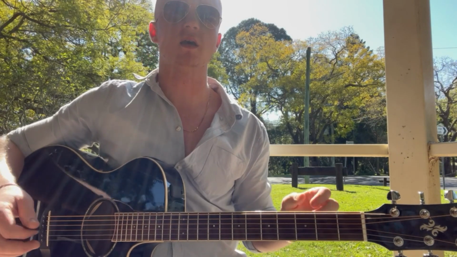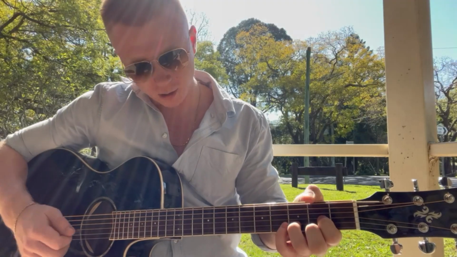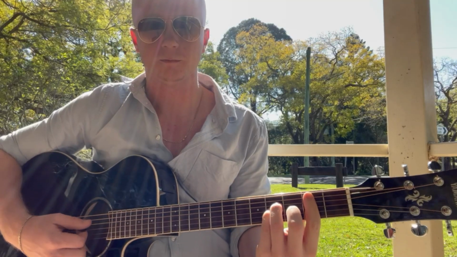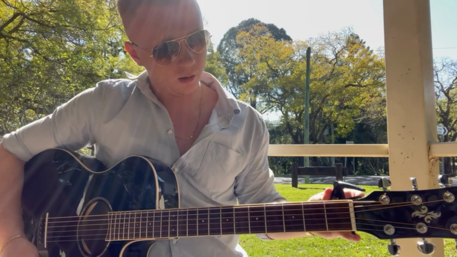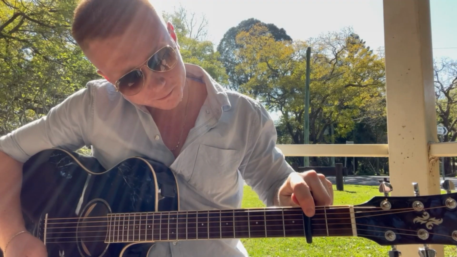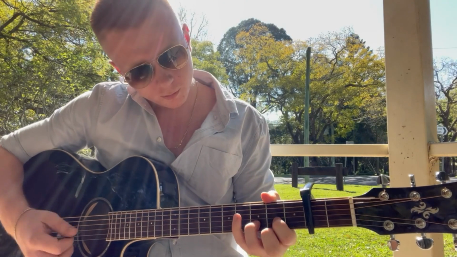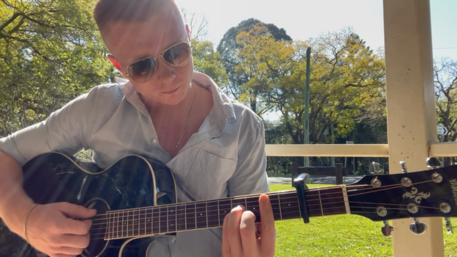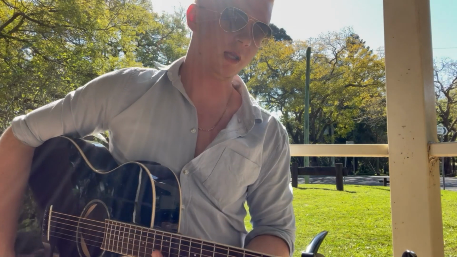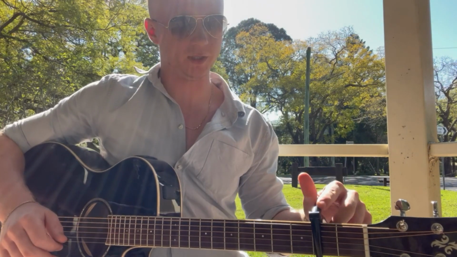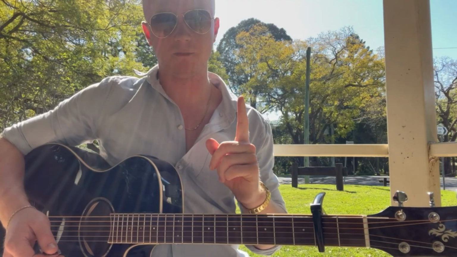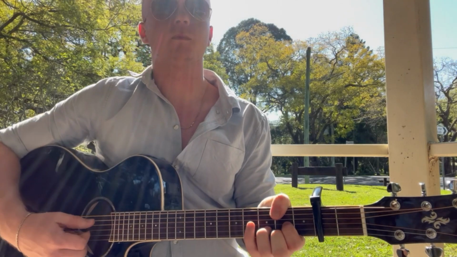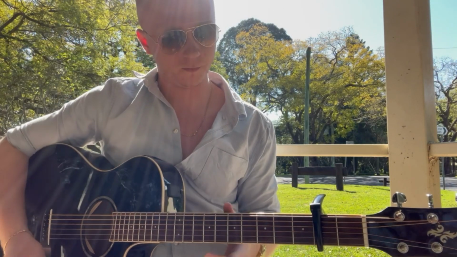Let's say we're in the key of D, okay? Key of D major. So our chords, D, A, B minor, okay? If I put a capo on the second fret, so D, A, B minor. So now that we were in the key of D, put a capo on the second fret, raised everything up by one whole step. Now we're in the key of E, okay? So this D chord sounds like an E chord.